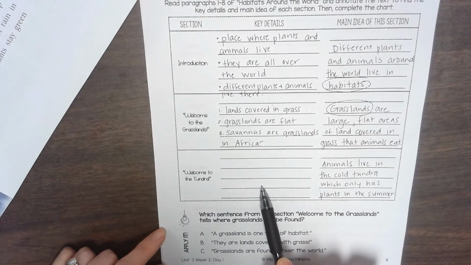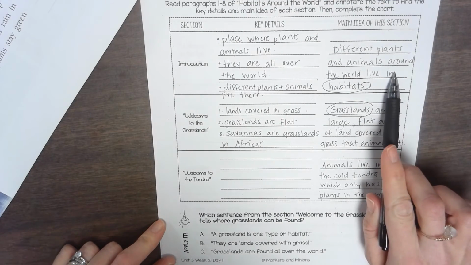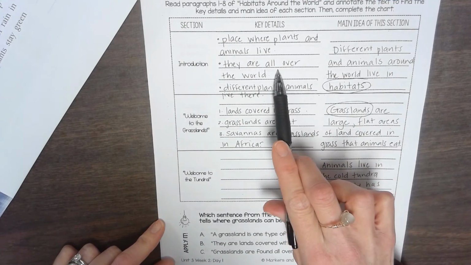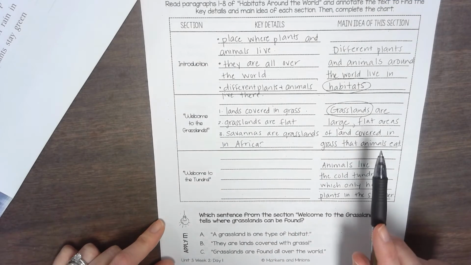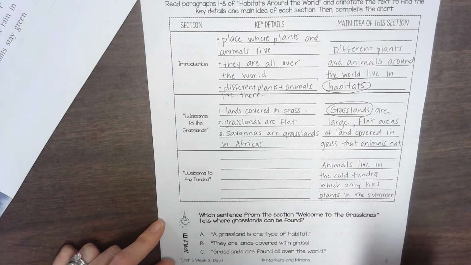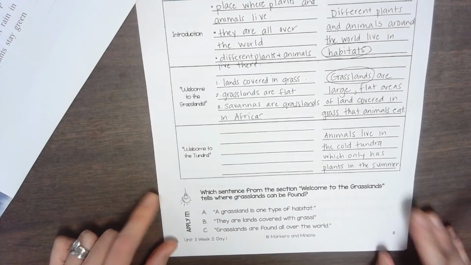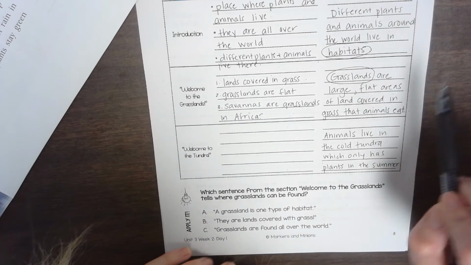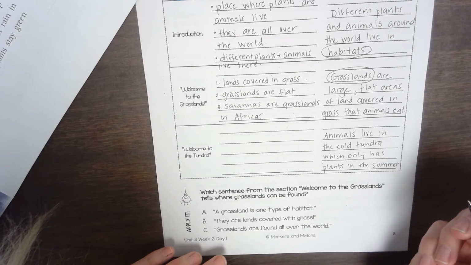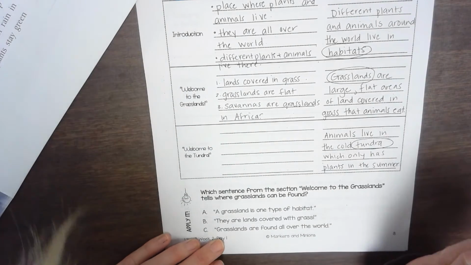You can really work either way. You can decide what the main idea is first and support it with the key details, or you could decide the key details and then see what our main idea is about. Whichever way makes sense to you. And also, your words may not be the same as mine, as long as it's the same point. We know that this is habitats, this was about grasslands, and this is about the tundra.